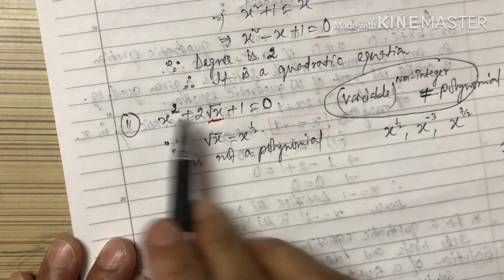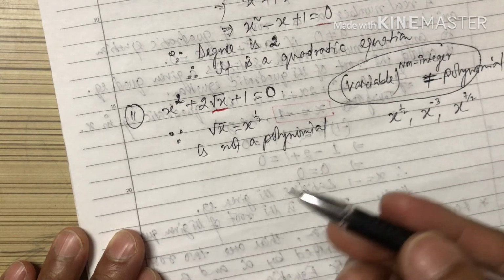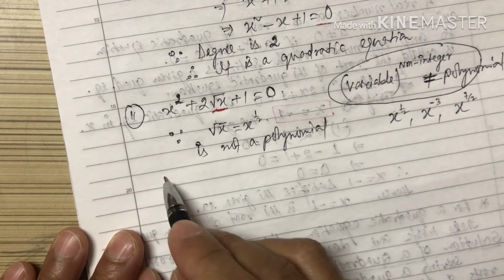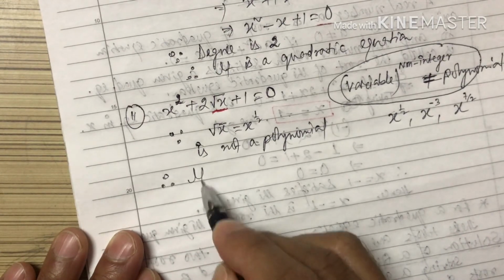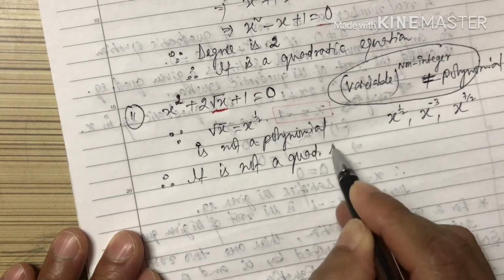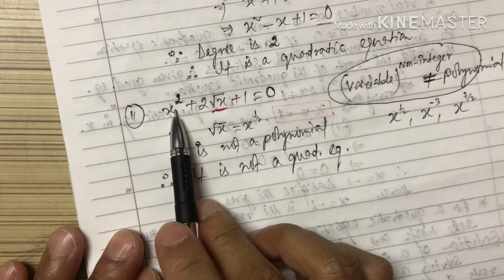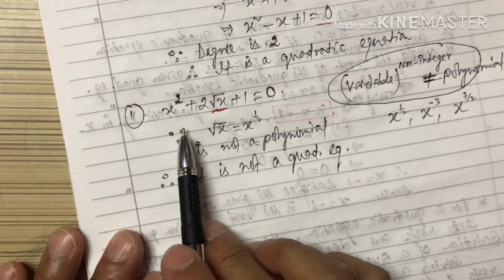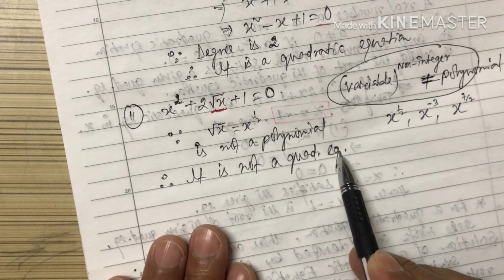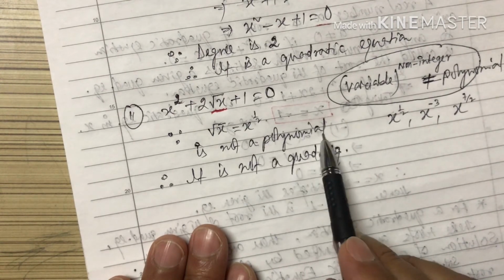So in spite of having degree 2, this is not a quadratic equation. Since this is not a polynomial, therefore it is not a quadratic equation. Try to understand again. Degree is 2, but still it's not a quadratic equation. Why? Because to be a quadratic equation, it must be a polynomial.